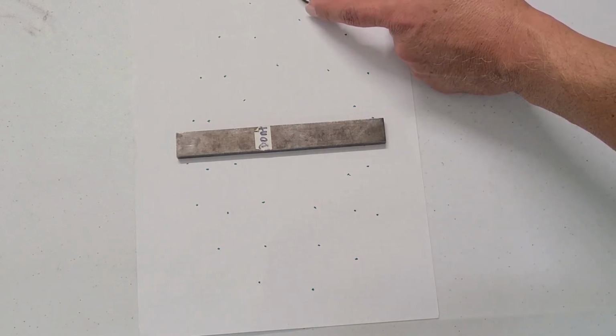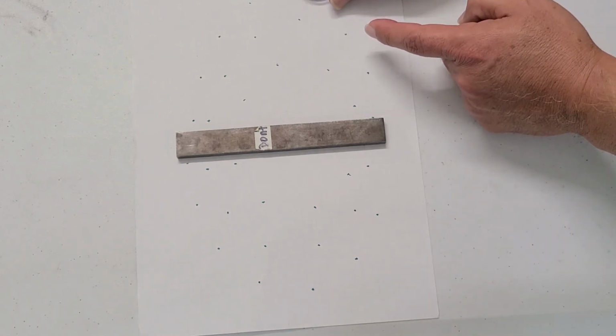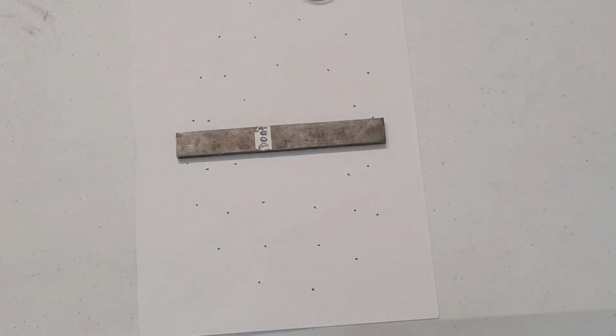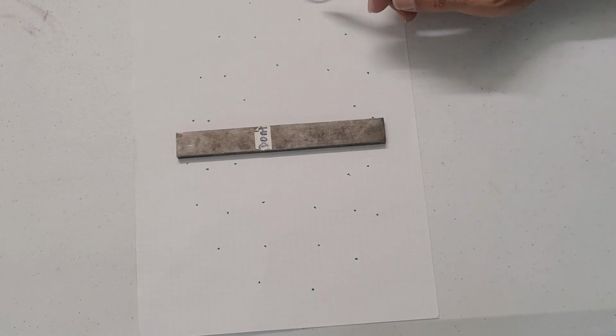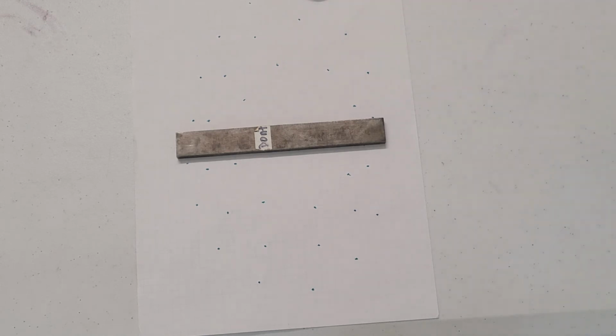Okay. Let's align it. It's going to be kind of weird. The last one, look, it looks non-symmetric. It takes a while until the compass is at rest, not moving.